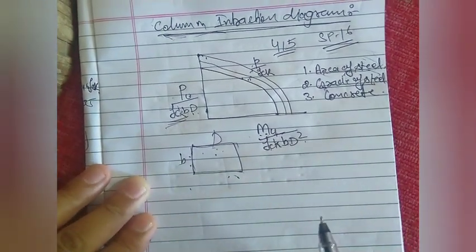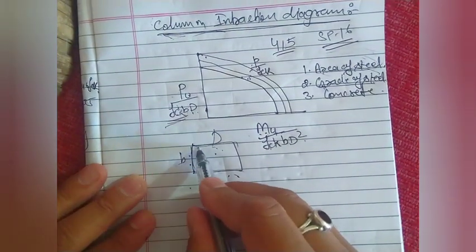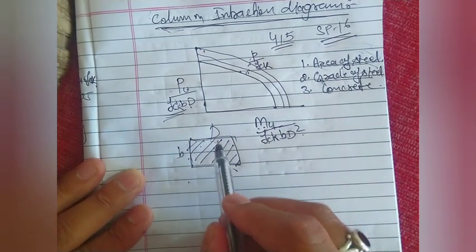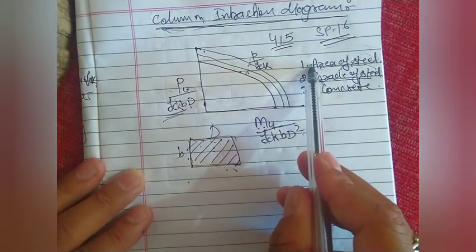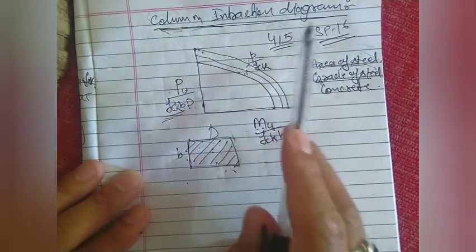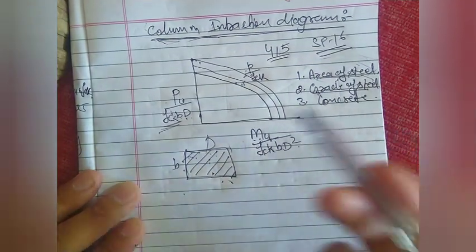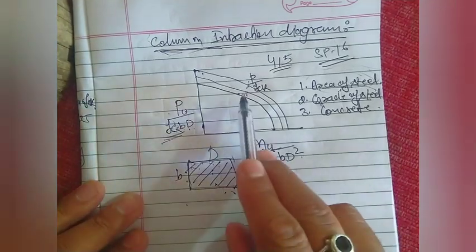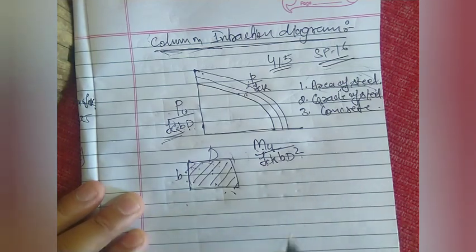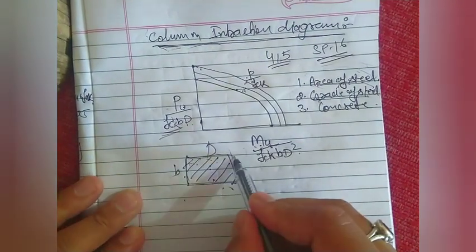So what is the main thing here? For a particular section of column, we calculate the percentage of steel for the load and the moment that it is going to take. So this is the column interaction diagram. We are going to use this column interaction diagram in the calculation of steel for the column when we design it for axial load and uniaxial bending. This is the important thing here. We'll take a numerical problem on this to understand it.